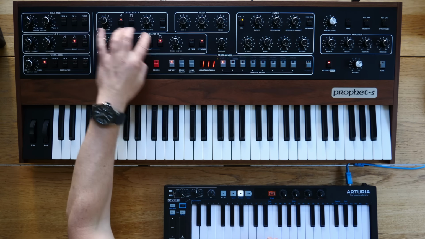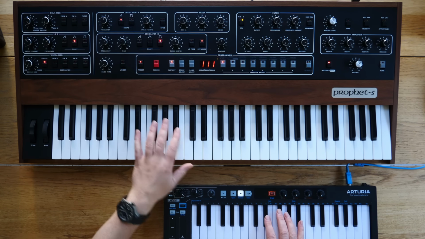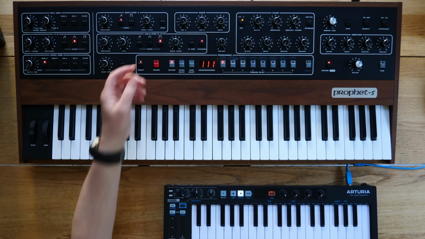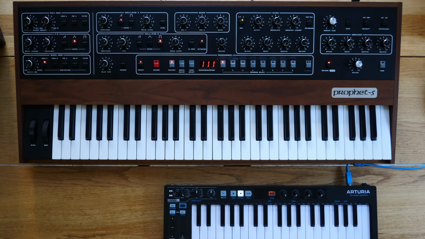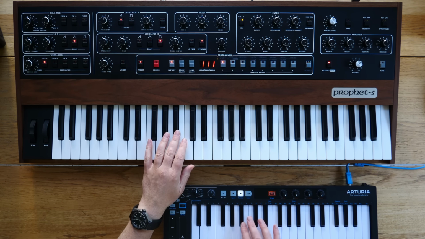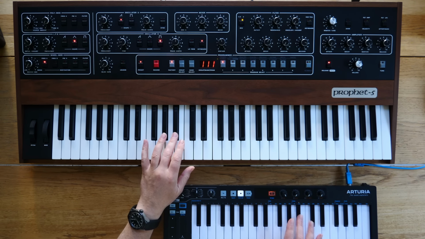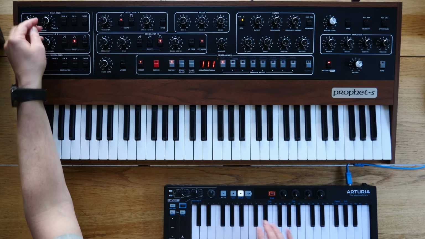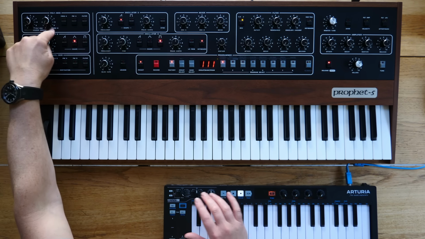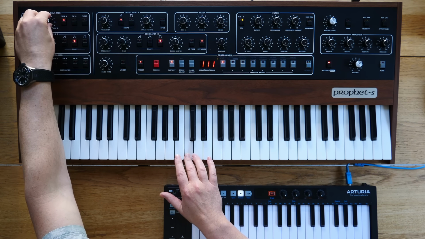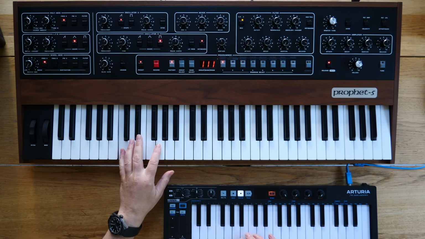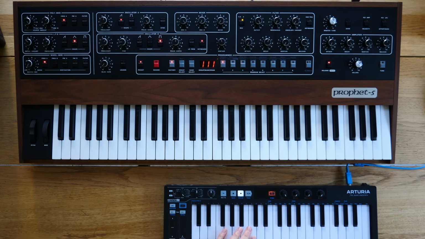I'll set them up with a sawtooth and a square and a fifth between them. So let's take oscillator B out of the mix. Okay, and now let's modulate A with B. So turn oscillator B modulation up on the frequency of A. Do the same with this.